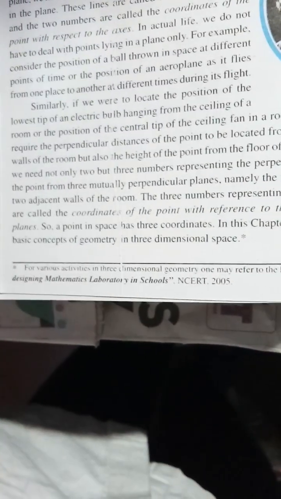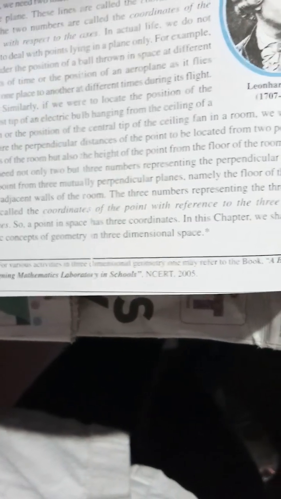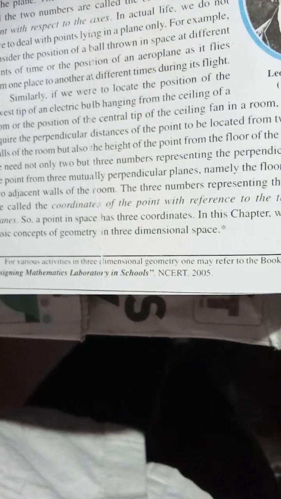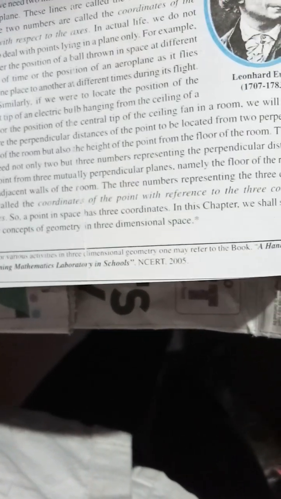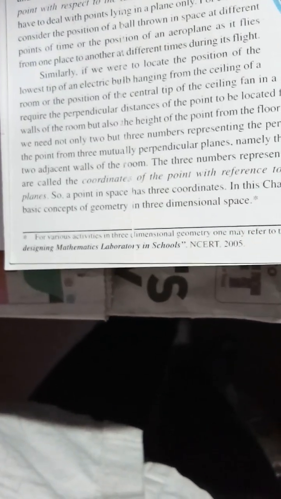Therefore, we need not only two but three numbers representing the perpendicular distances of the point from the mutually perpendicular planes, namely the floor of the room and two adjacent walls of the room.